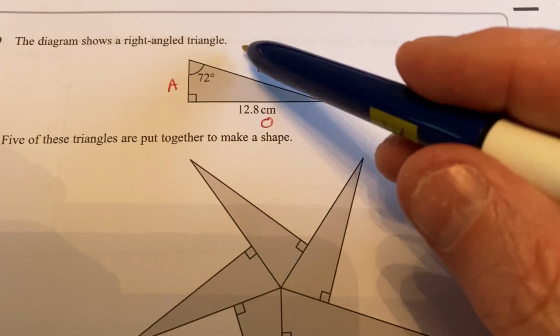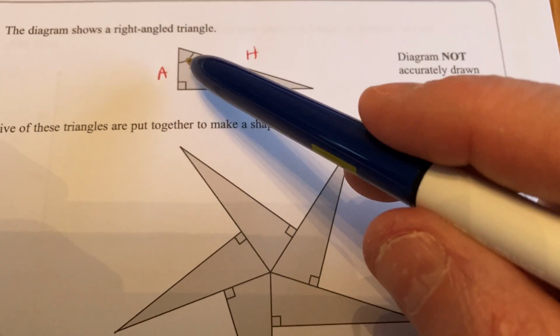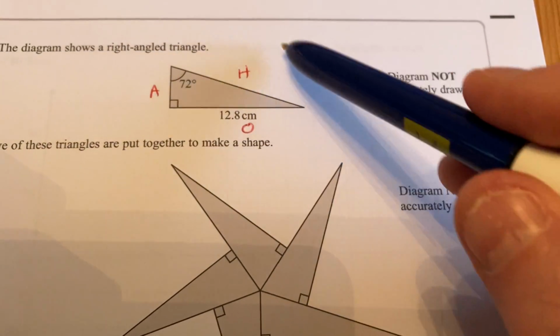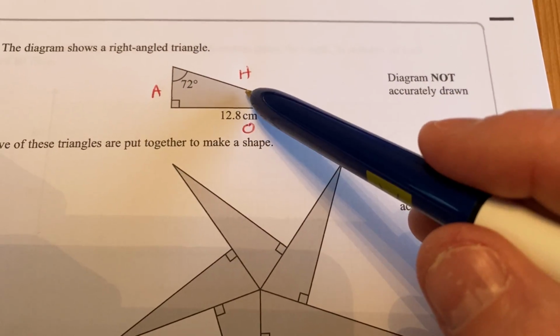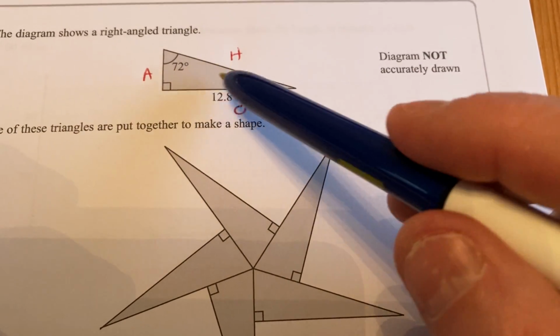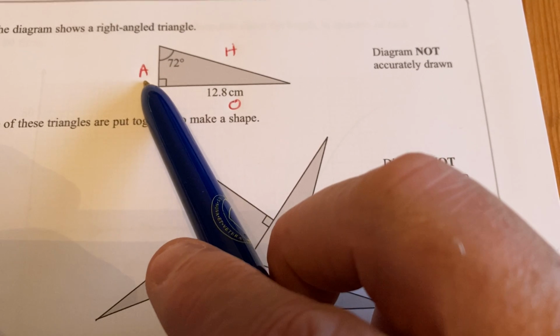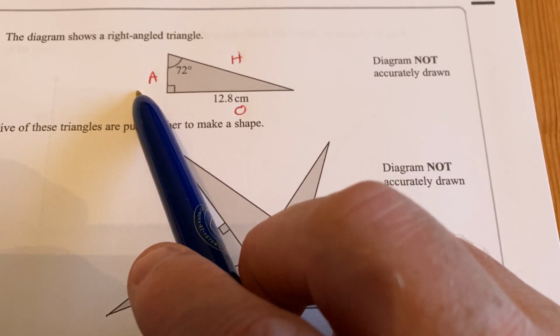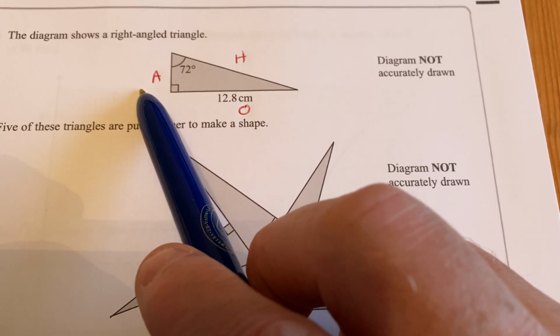Okay, question 9. Right angle triangle. We know one of the angles, we know one of the sides, so it's a trigonometry question to find one of the other sides. Label up the sides O and A and H. I've decided that I'm going to go for the A side first, which makes it an OA question in SOHCAHTOA because it's a right angle triangle.